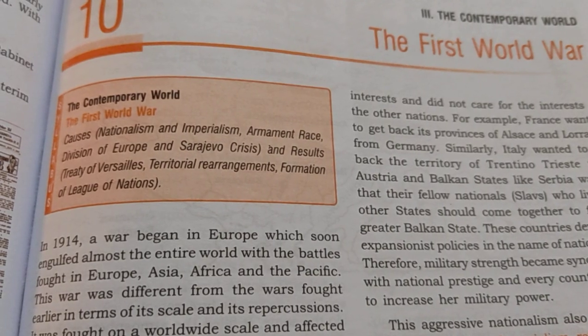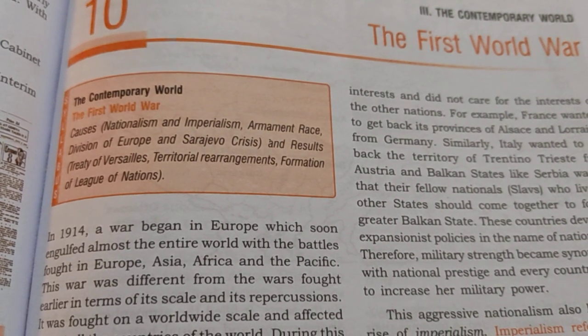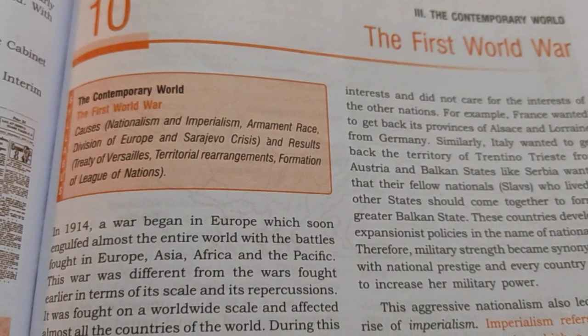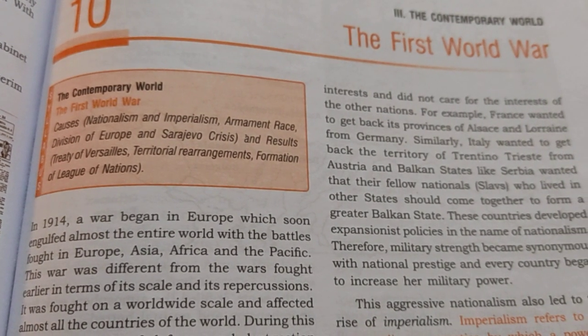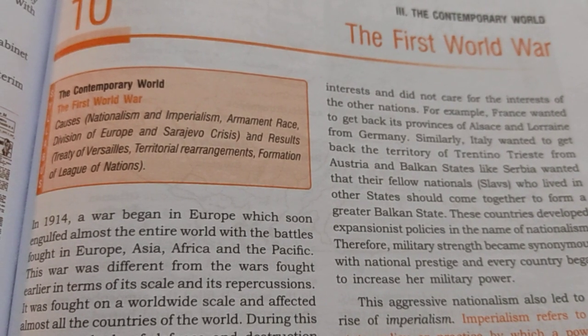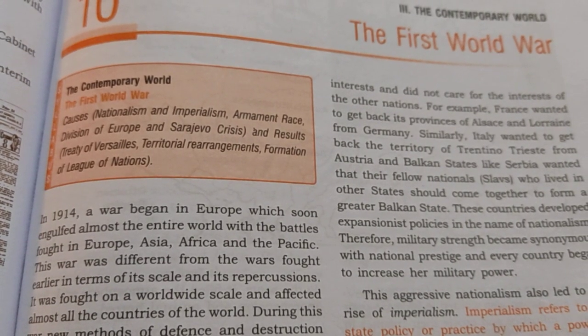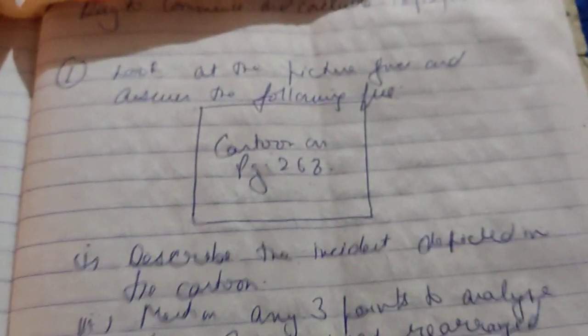So these are the 3 results of the First World War, and in total there are 7 topics from this chapter, and from each topic a 3 marks question can be asked. So this is one of the easiest chapters of our syllabus, and from the board point of view it is a very important chapter. So let's start revising this chapter by referring to questions.